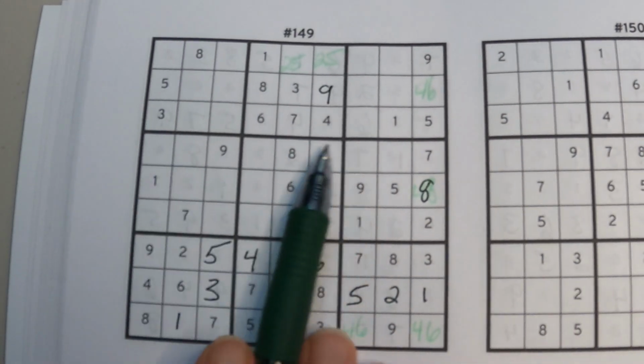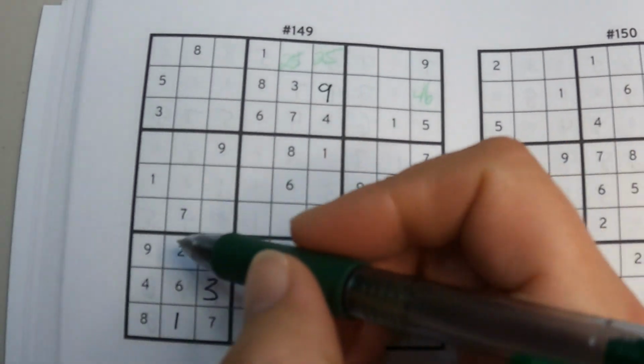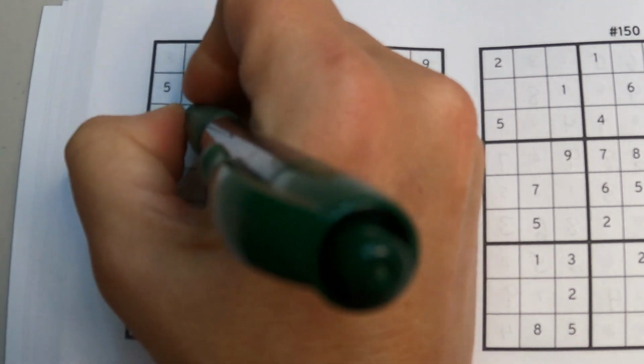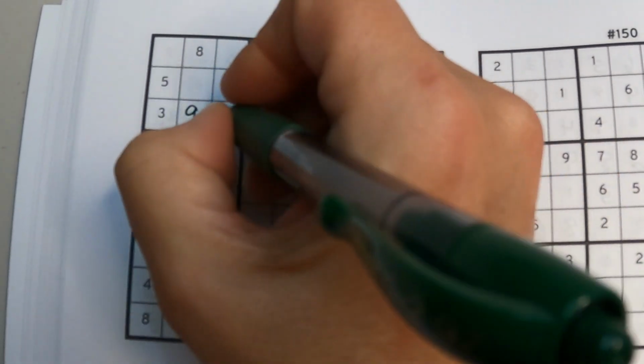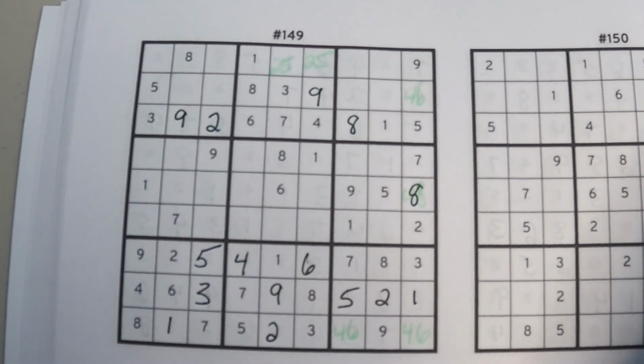Look at this row, looks like we're missing 2, 8, and 9. We've got a 2 and an 8 here, so this is our 9, and that 8 makes this our 2, so our 8 is here.